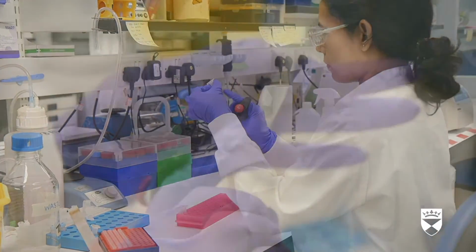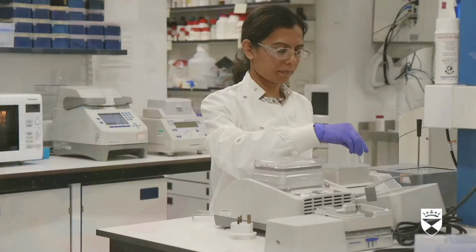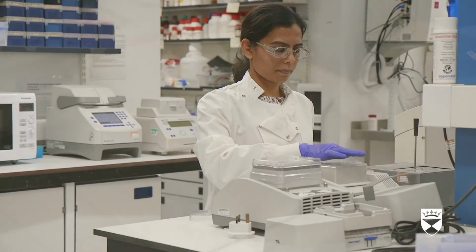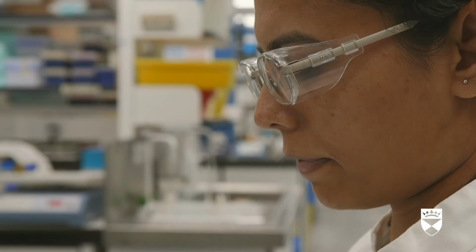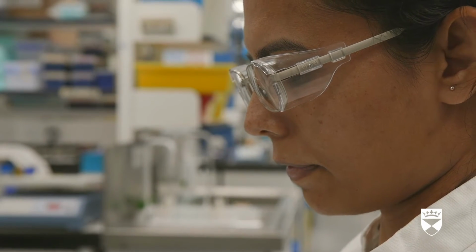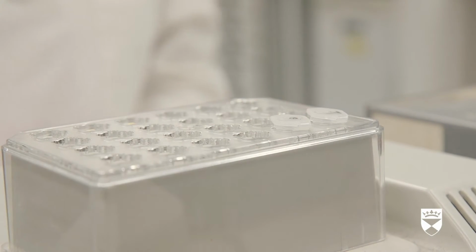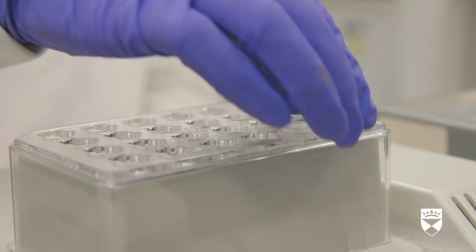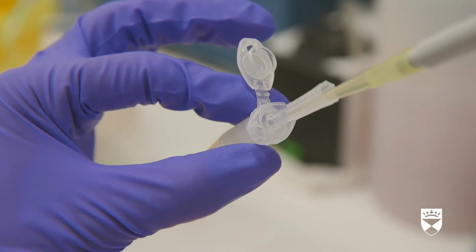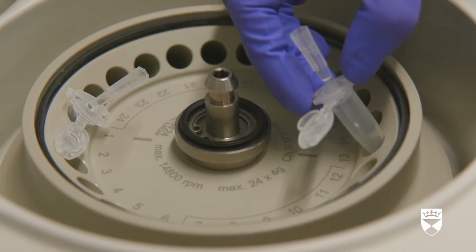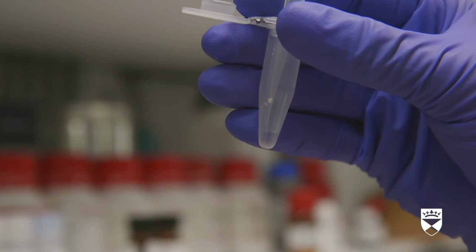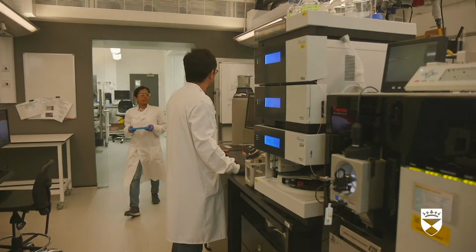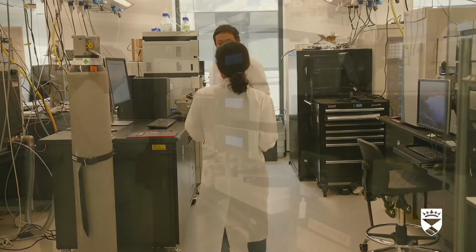Next, we add an enzyme to chop the proteins up to make them smaller. Then we put it in a thermomixer. This machine heats and mixes the contents. We call what we will study in the mass spec the sample. The sample is not quite ready to go into the mass spec yet. The mass spec is extremely sensitive to salt, so we need to remove salt from the sample. We are now ready to place the sample into the mass spec.